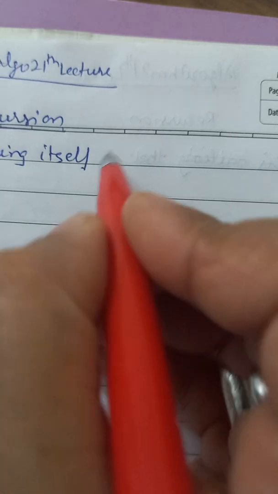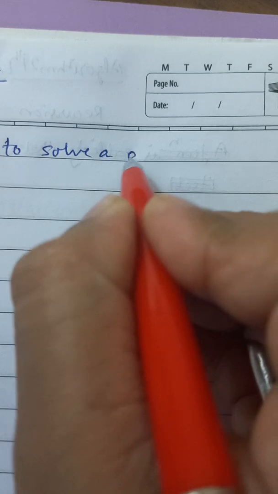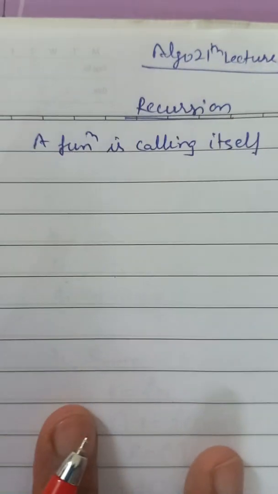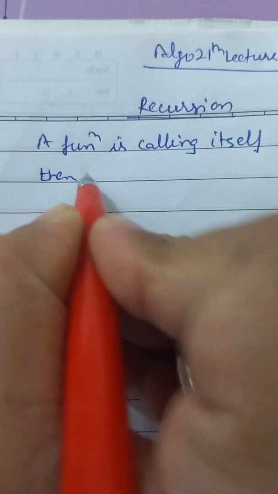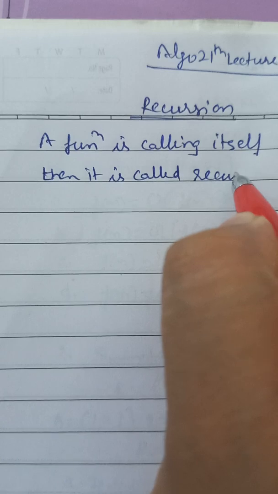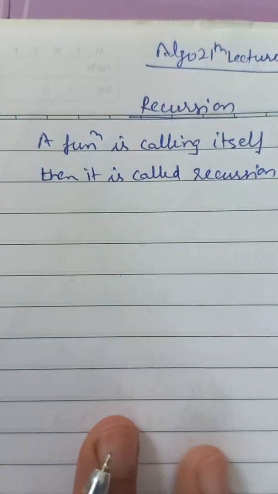Recursion. What is recursion? When a function is calling itself to solve a particular problem, then it is called recursion.